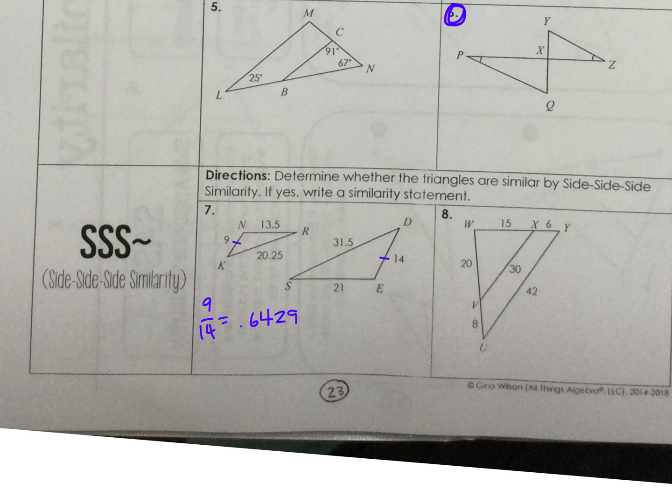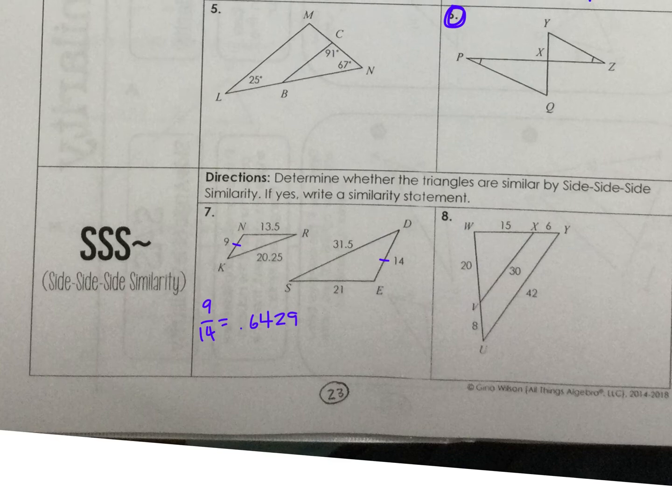So 0.6429. Then I'm going to the middle. That would be 13.5 over 21. And then you type that in your calculator. You get 0.6429.